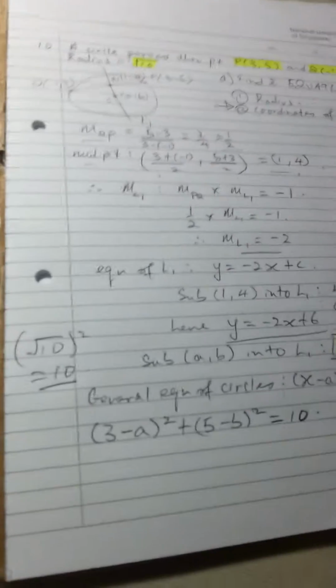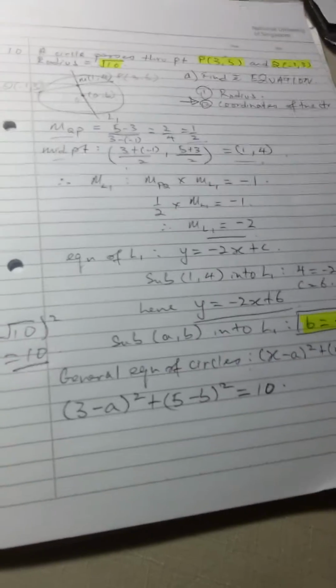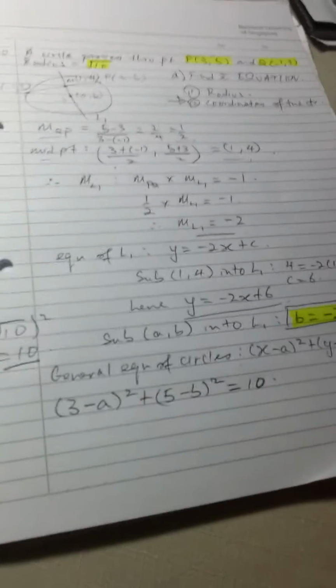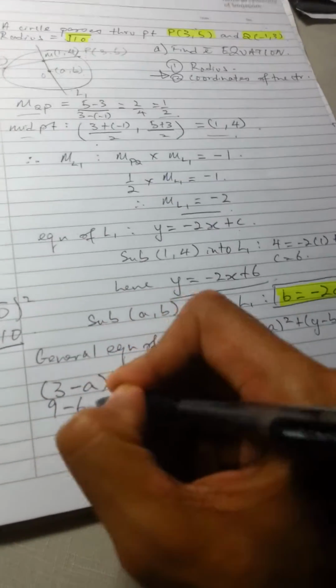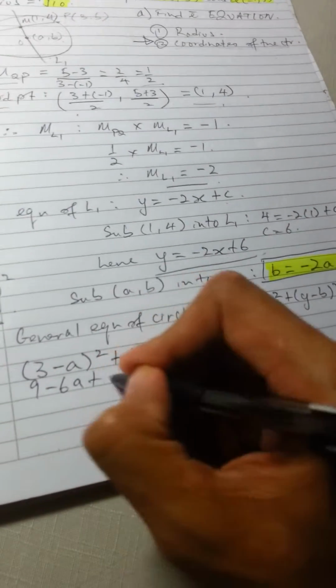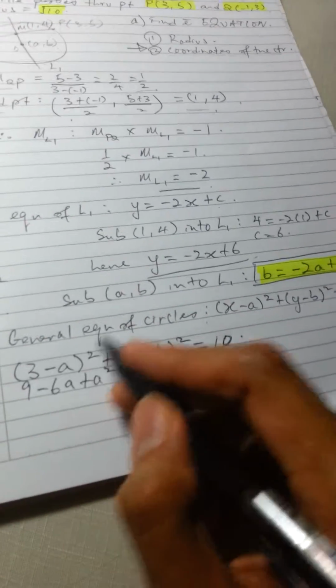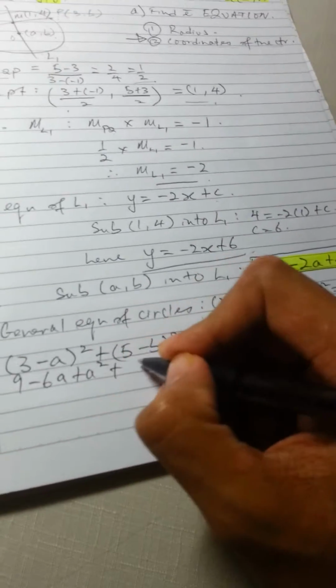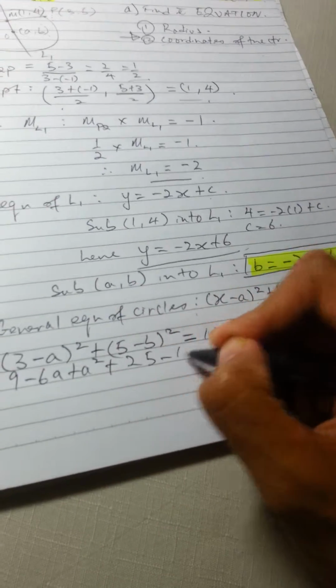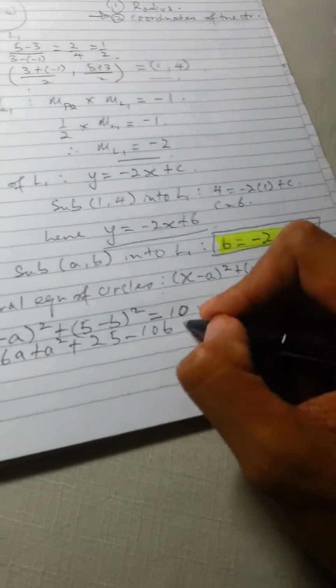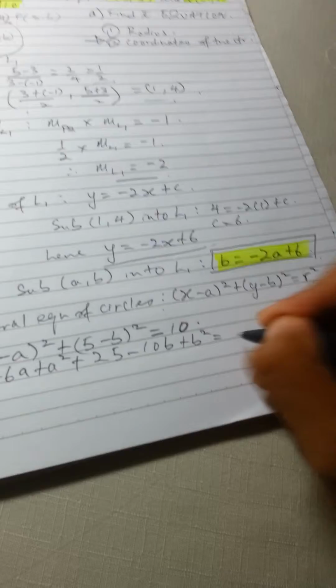Right? Now, as I always tell you guys, when you want to do things like this, please do it step by step. So 9 minus 6a plus a square, expand 3 minus a bracket square, plus 25 minus 10b plus b square equals to 10.